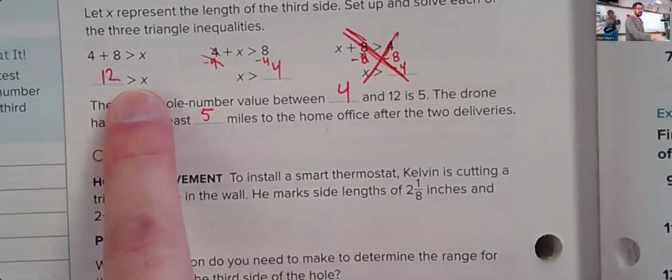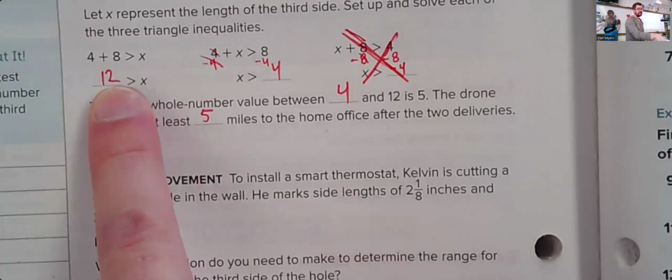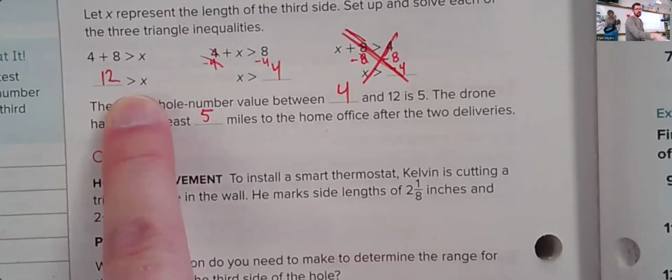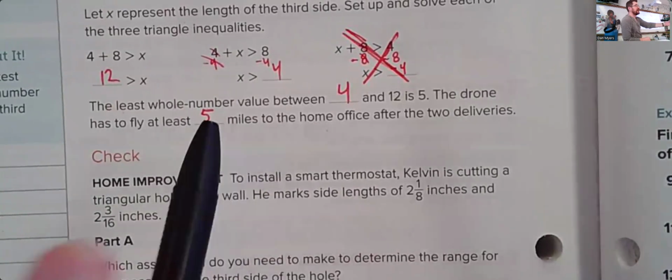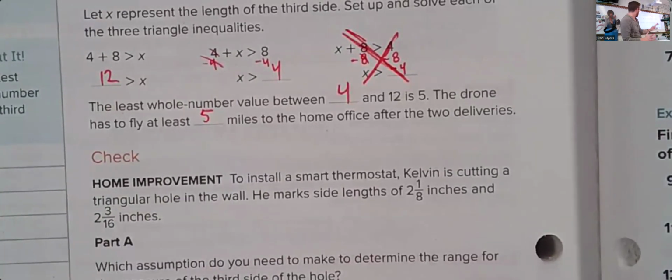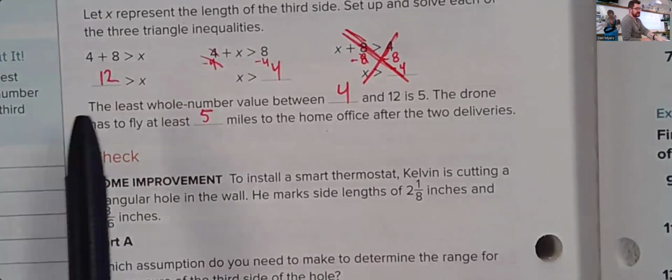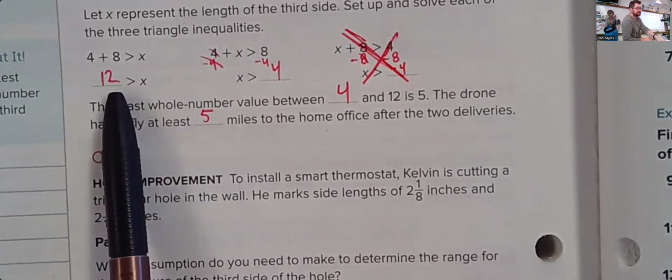So the longest distance it can fly has to be less than 12 miles. So what whole number is right below 12? 11, yeah. So the shortest whole number distance it can fly is 5 miles. The longest, which is not part of this question, I added that in, but the longest whole number distance it could fly is 11 miles because it has to be less than 12.